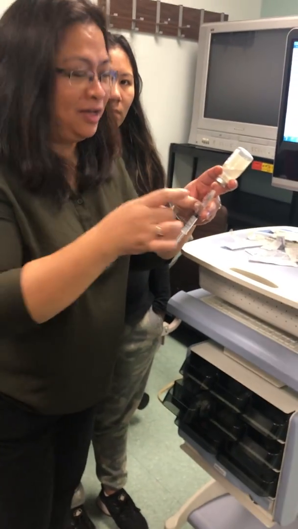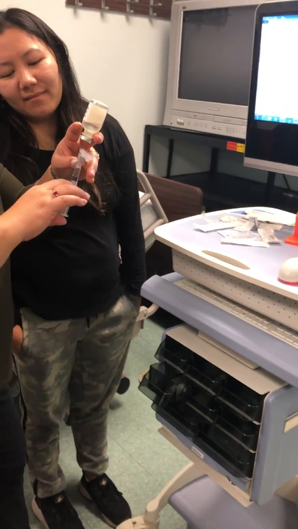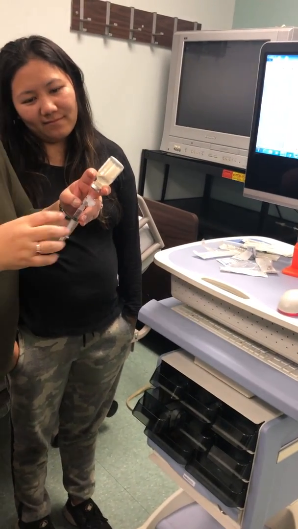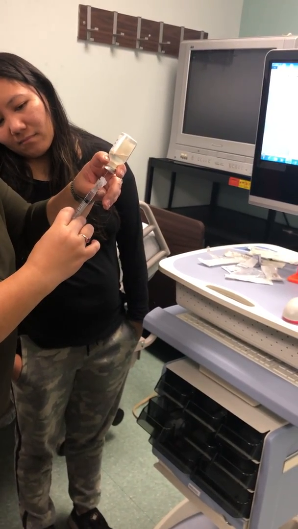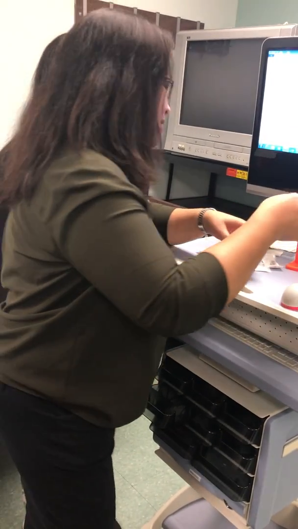That's only in the movies. We don't do it like that. Like the doctor going like this, squirting the medicine out. No, we have to put it back. The needle has to be inside the bottle. All right. So push it back. All right, and then we're going to go over here.